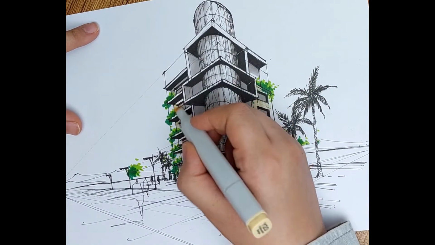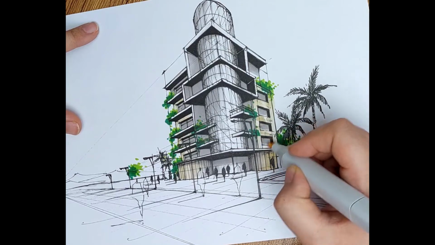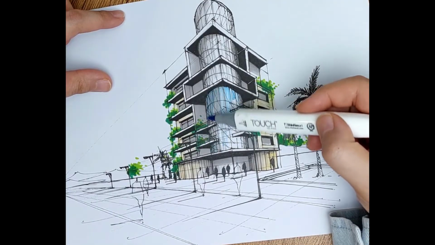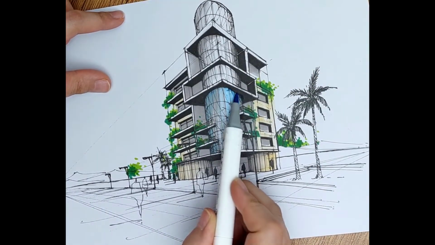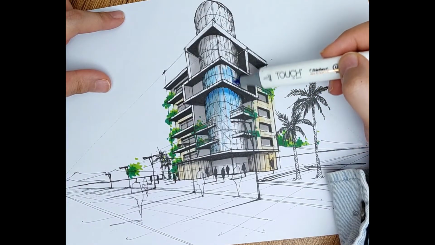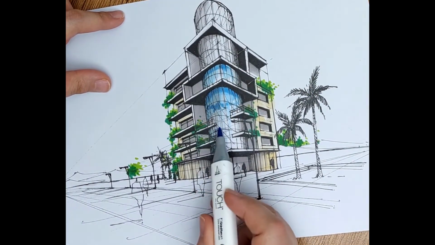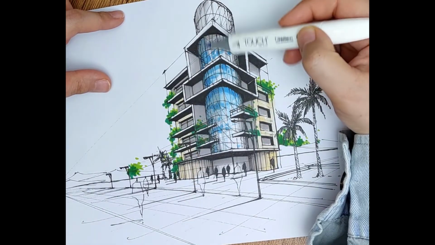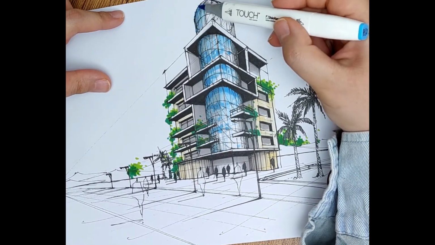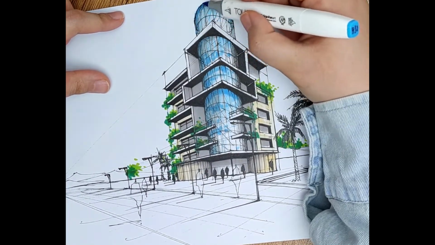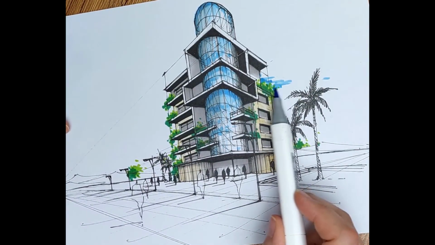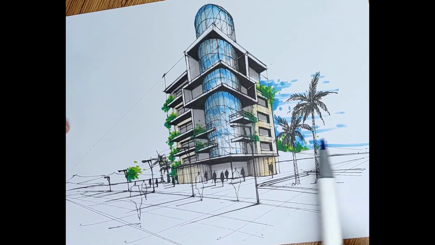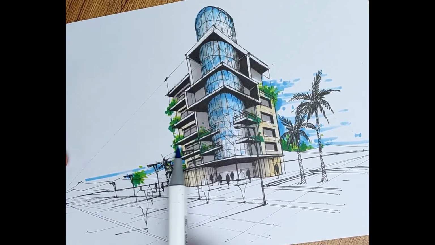Now I want to use a warm color for the facade of the building, and for this central part, the cylinder, I choose the blue because I want to color the sky in blue, so all the glass parts are reflection of the sky, so I use the same color of the sky for the central glass part, the cylinder part.